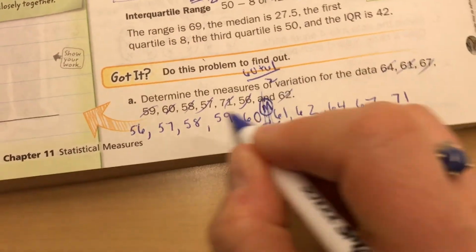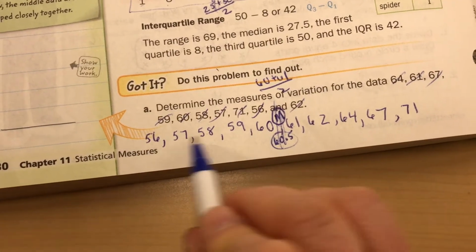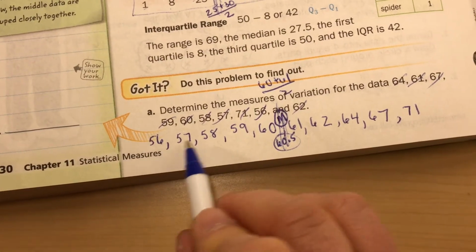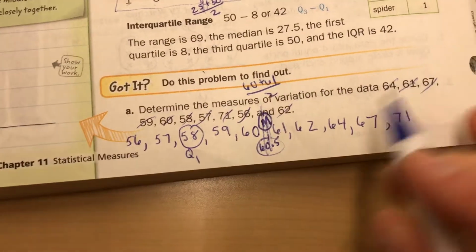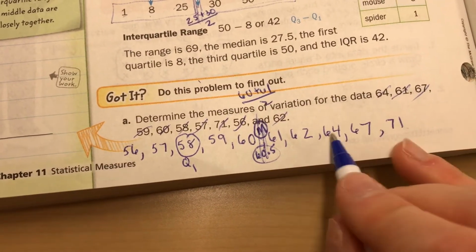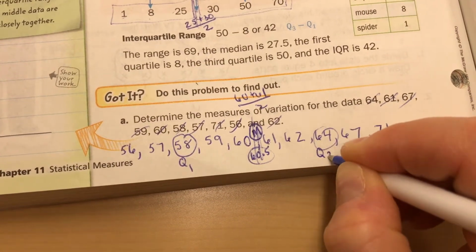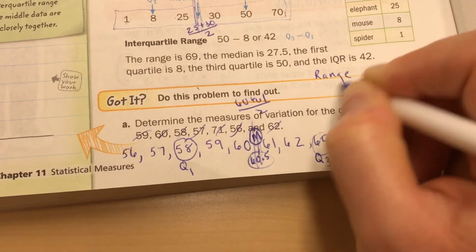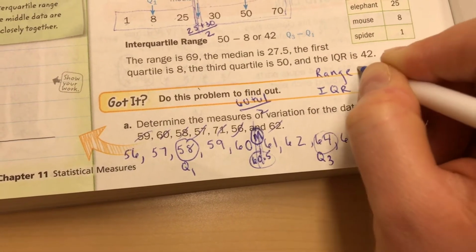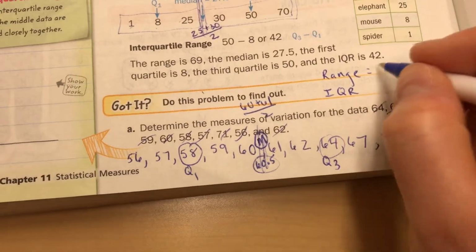Now, this side of the data, what is the center of this? There are 5 pieces, so 2, 2. This middle one would be quartile 1. And here we have 5 pieces of data, so this third piece in the center would be quartile 3. So now, to find the range and the interquartile range, the range would be the 71 minus 56.